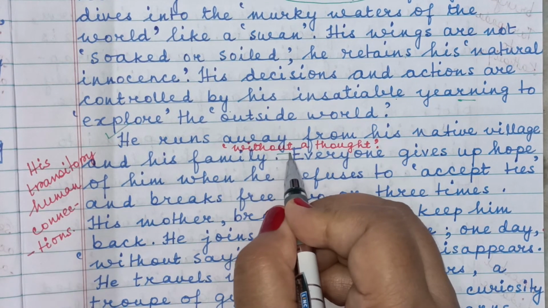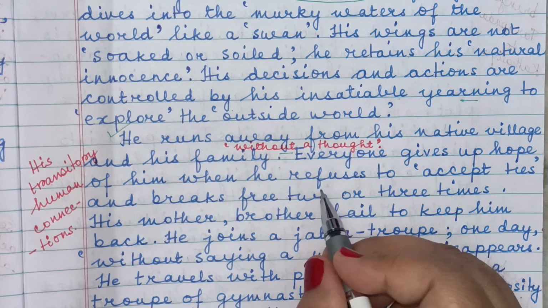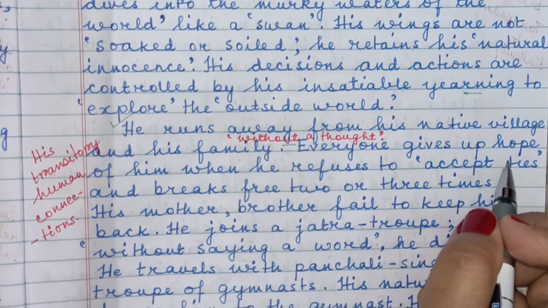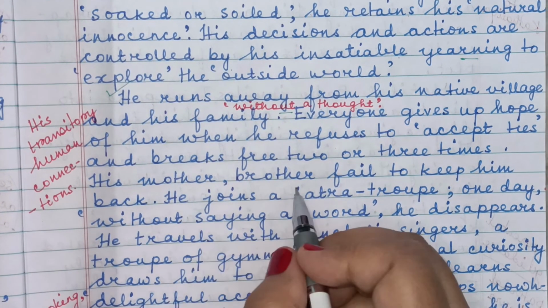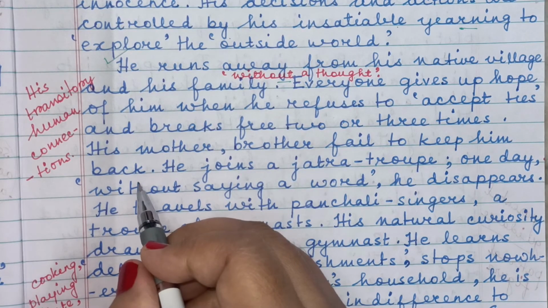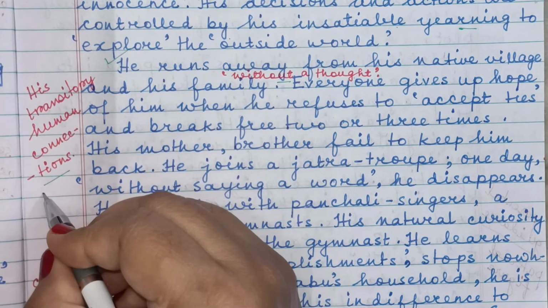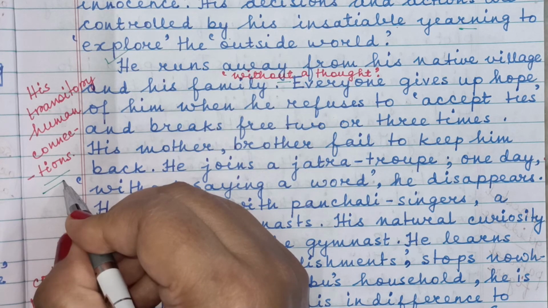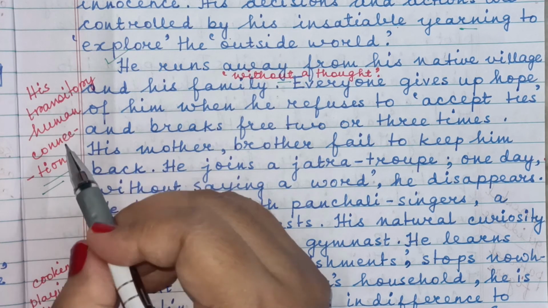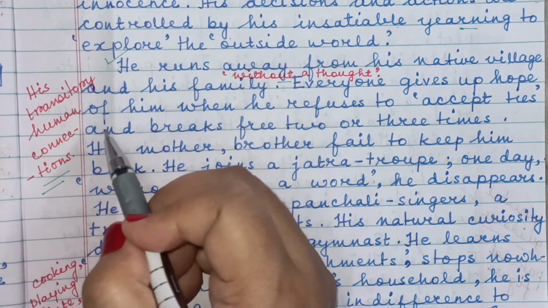This is a quotation. Everyone gives up hope of him when he refuses to accept ties and breaks free two or three times. His mother and brother fail to keep him back. His transitory human connections. This is the influence, the impact of his wanderlust and curiosity. His human connections, his relationships are transitory, short-lived.